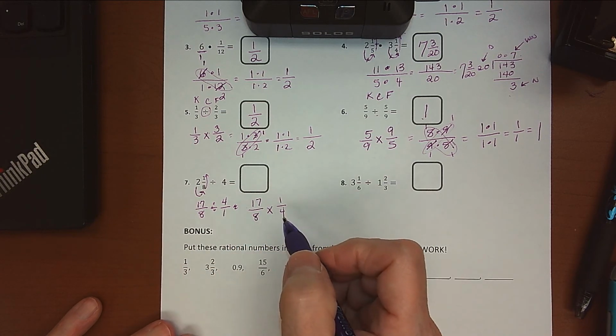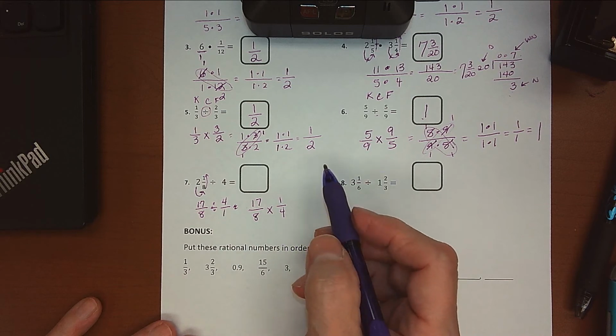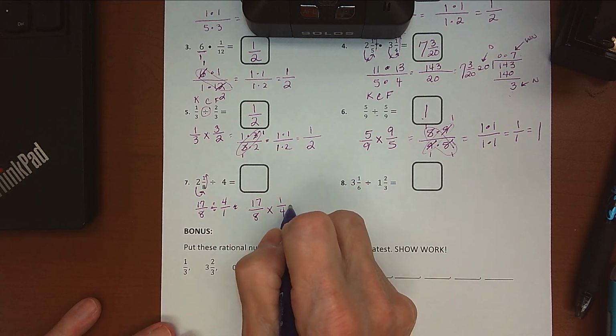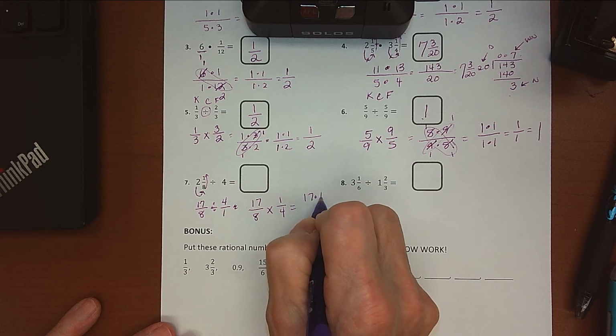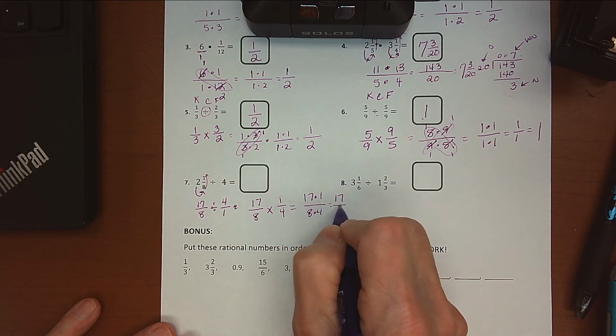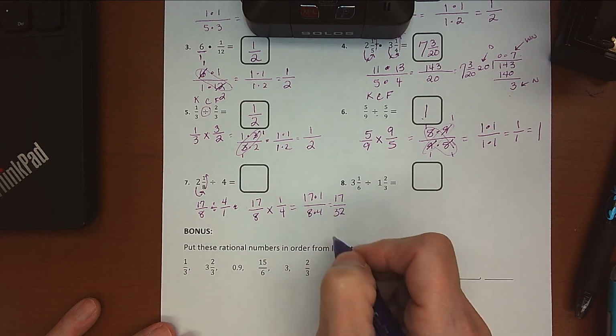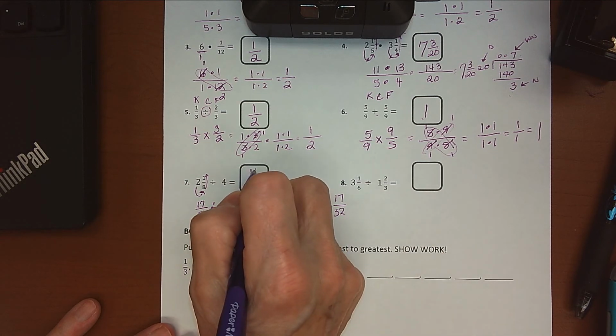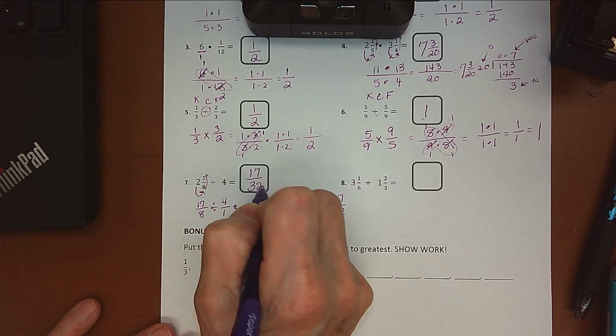We look for places to cross simplify, and there aren't any. So this becomes 17 times 1 over 8 times 4. And 17 times 1 is 17, and 8 times 4 is 32. I cannot simplify that at all, so my answer is 17 over 32.